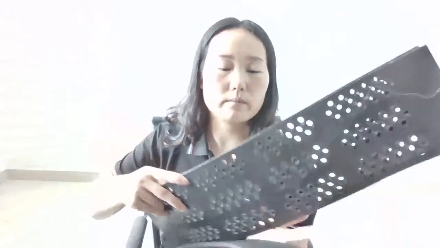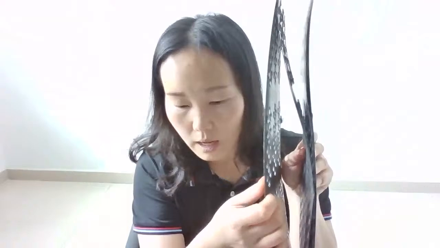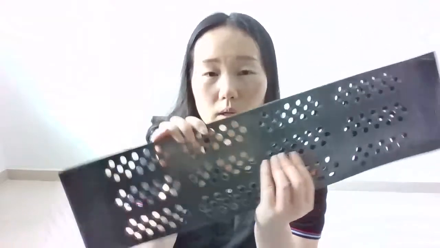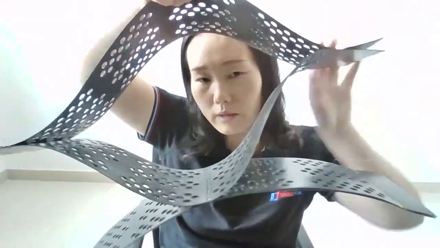Like this one, raw material, and then sheet extruding, and then punching and welding.